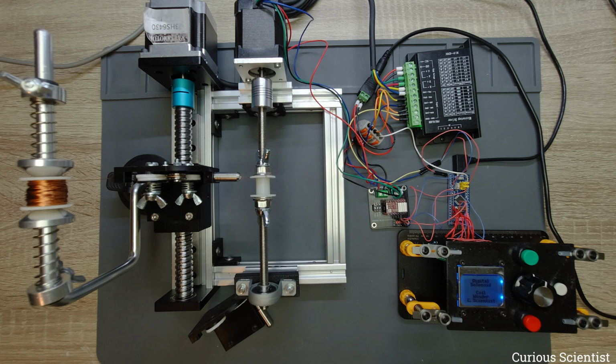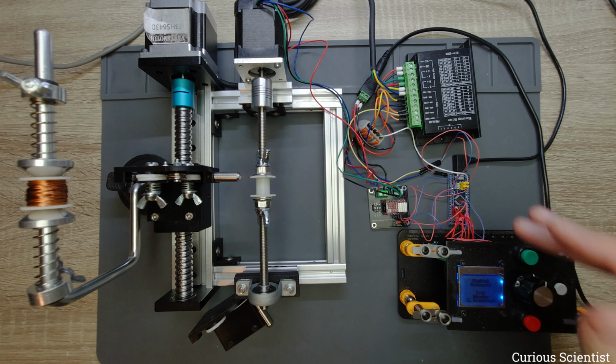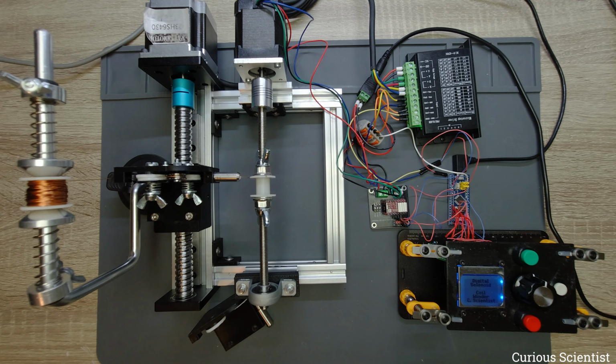I will not publish the code which is currently on the microcontroller because I still need to fix a few things and add some new functionalities. So that will come in an upcoming video, but here I will talk about these things.